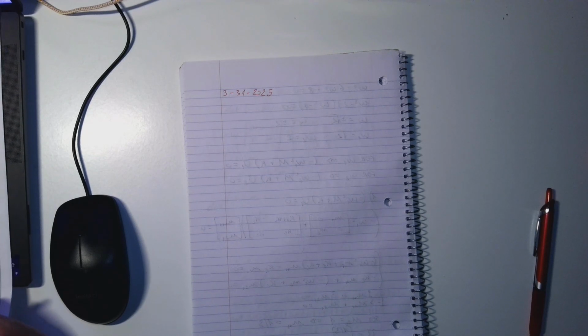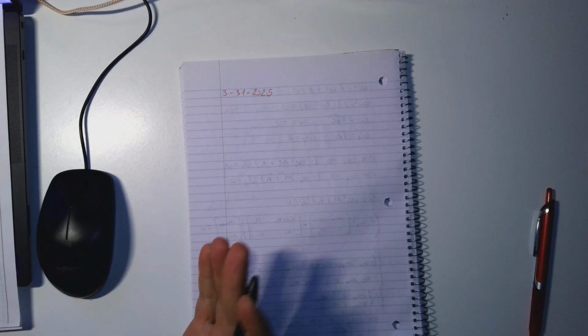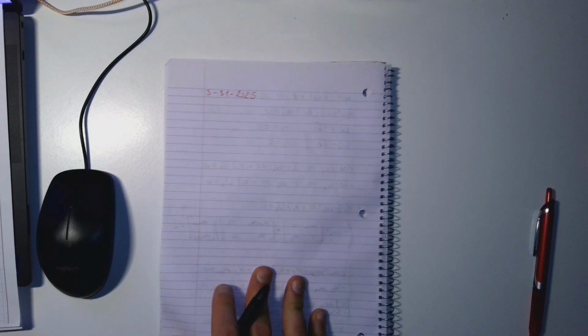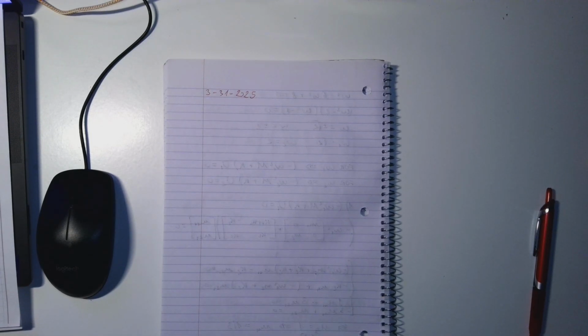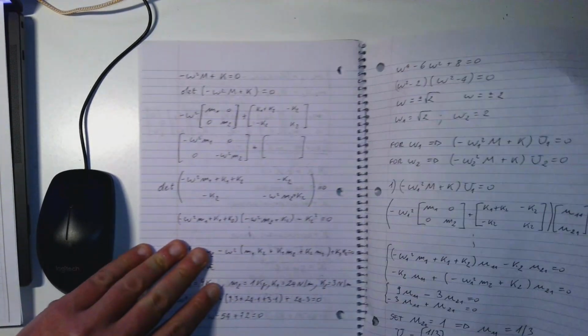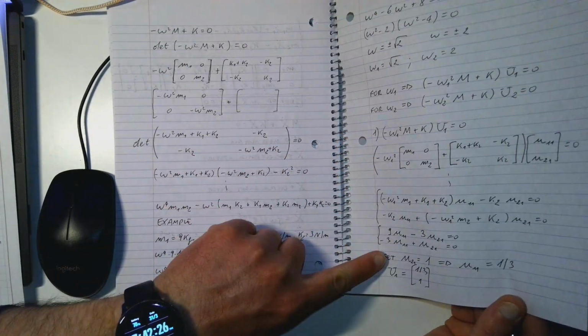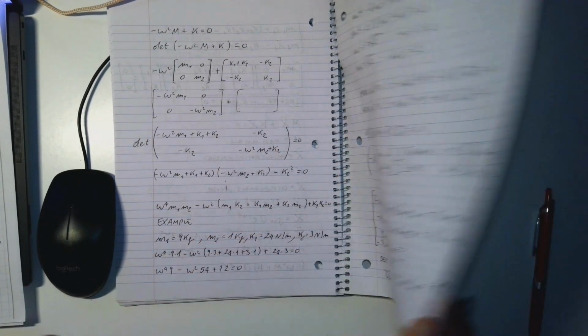Okay, now we need to keep working because we are not able to plot the solution yet. So we found the first u vector, big U1. Now we have to do the same thing with the second natural frequency, omega 2. So we have to do the same that we did here with the second natural frequency.